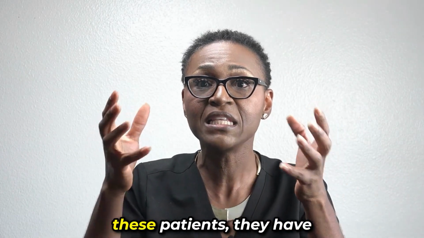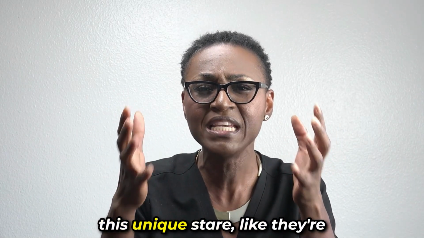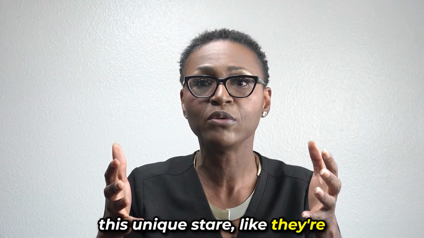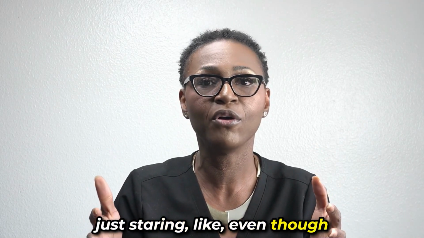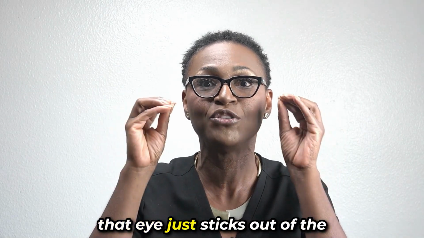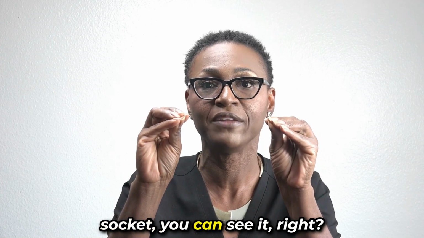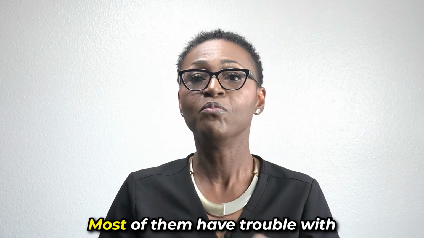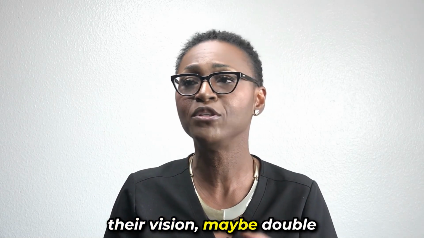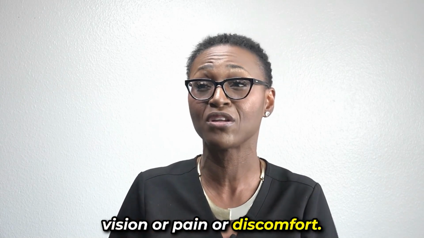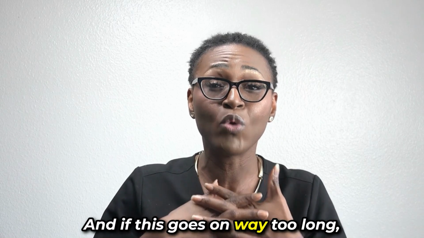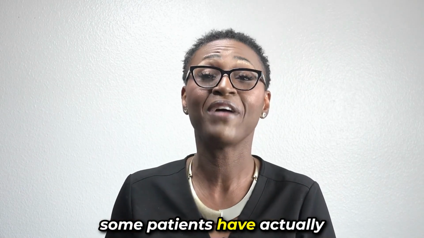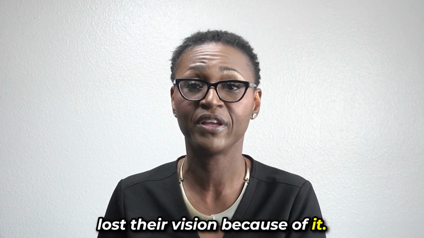You can see these patients have this unique stare. Even though they're not staring at you, the eye just sticks out of the socket. Most of them have trouble with their vision, maybe double vision or pain or discomfort. And if this goes on way too long, some patients have actually lost their vision because of it.